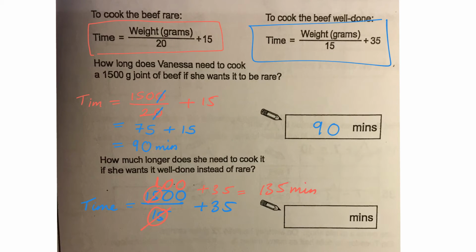Now, she has already cooked it for 90 minutes. Therefore, how much longer does she need to cook it for? Well, if she has already cooked it for 90 minutes, you just need to do 135 minus 90, which is 45 minutes. So she just needs to cook it for an additional 45 minutes for it to be well done. And that's it, we're done.